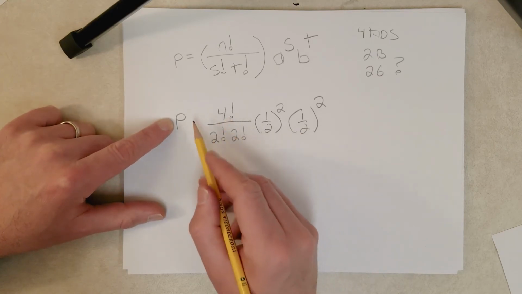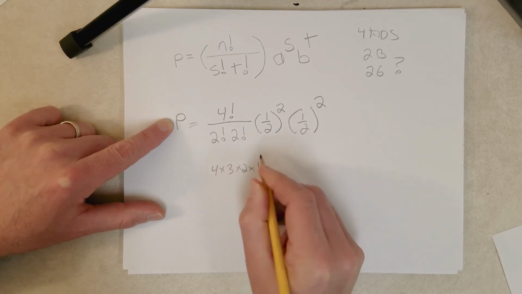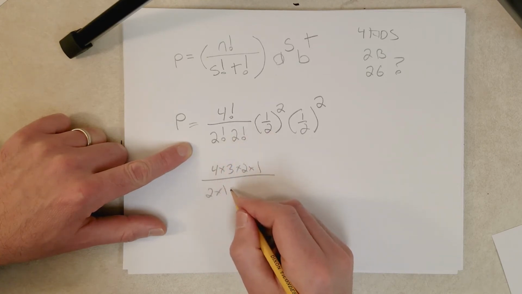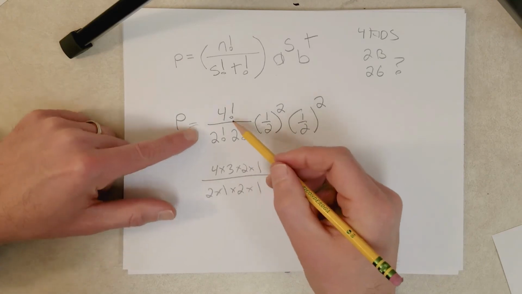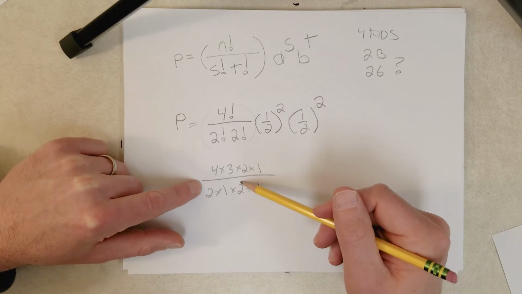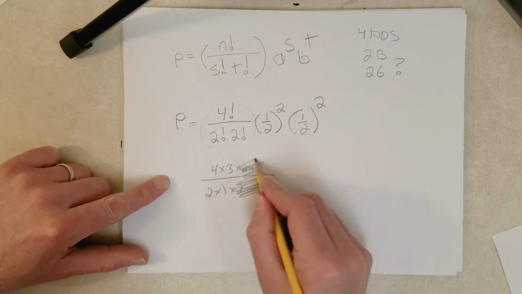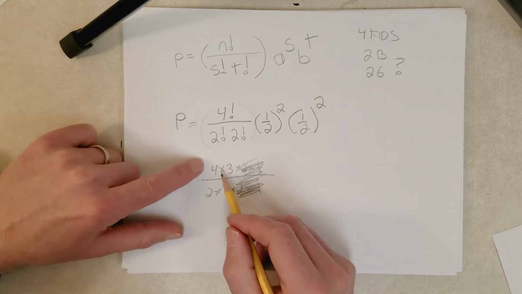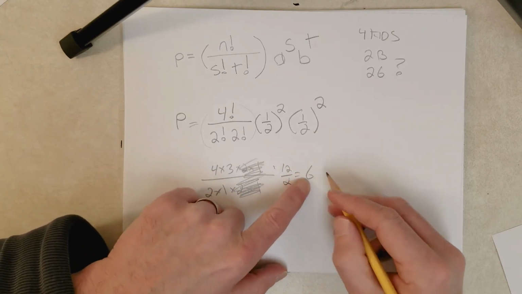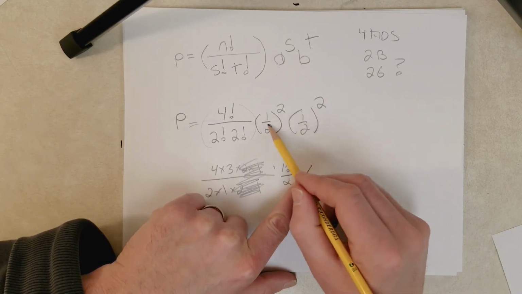Factorials are easy. We just need to expand them. So 4 factorial means 4 times 3 times 2 times 1. 2 factorial is 2 times 1. So this is also 2 times 1. Now that's the expanded part of the formula right here. So we can solve that by crossing those out because they're in the denominator and numerator. And then we have 12 over 2, right? So that equals 6. So we need to multiply this, whatever this works out to, by 6.